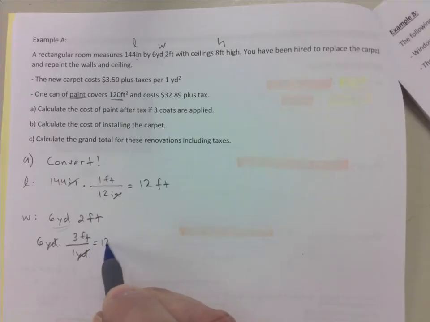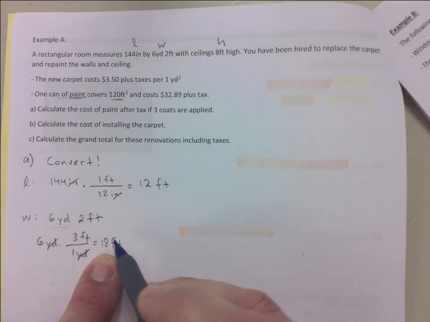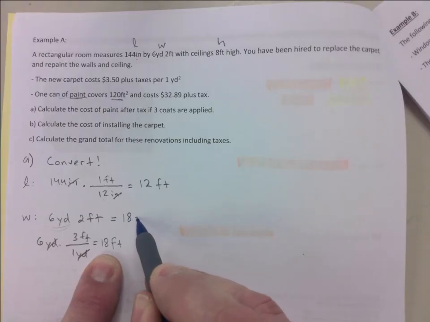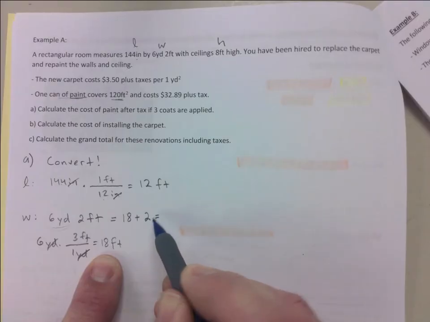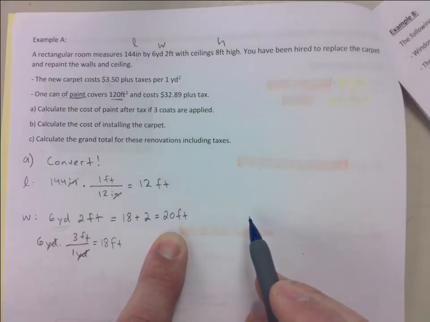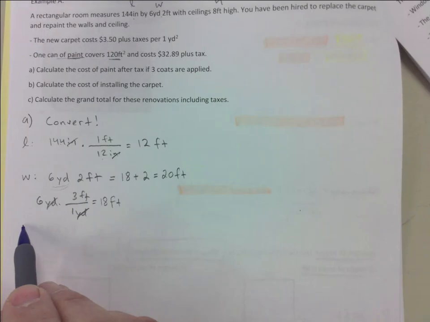You get 18 feet. So 6 yard converts to 18. So in a sense, I have 18 feet plus 2 feet. So if that ever happens, just make sure you add. So that's 20 feet for the width. And my height, I already know what that is.